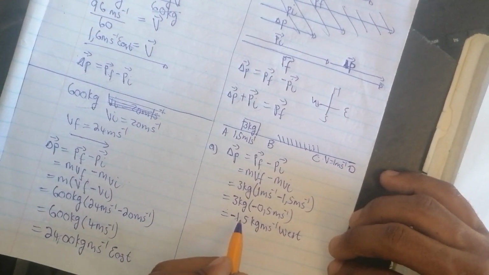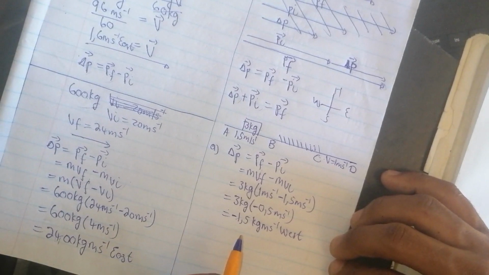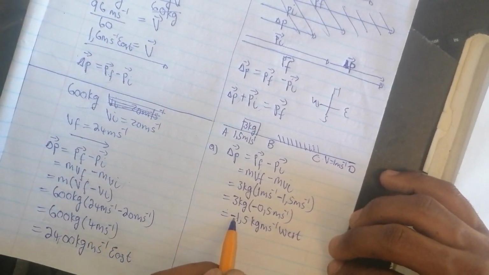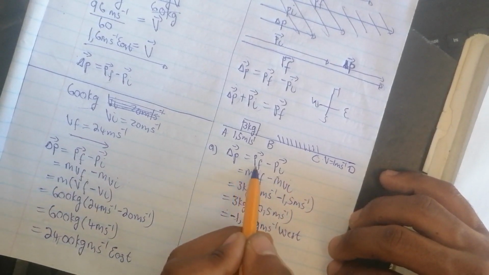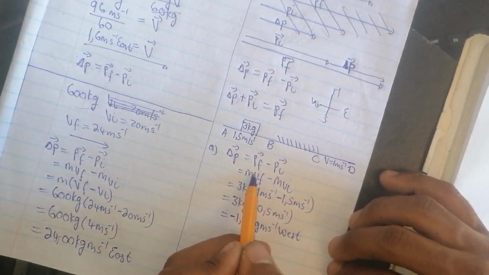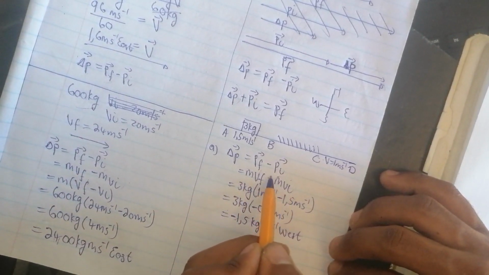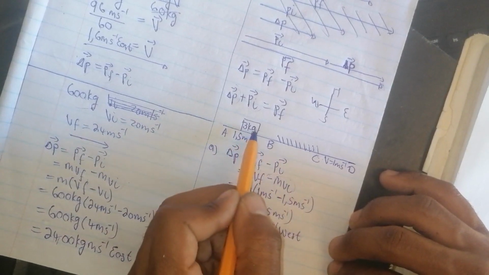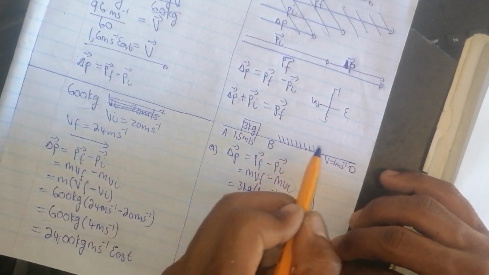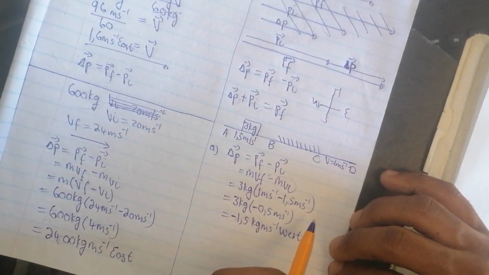So this would be the change in momentum. This is worthy of noting. And why is it negative? That is because the initial momentum is bigger than the final momentum, and as a result, the object is no longer going east, it is now moving in the opposite direction.